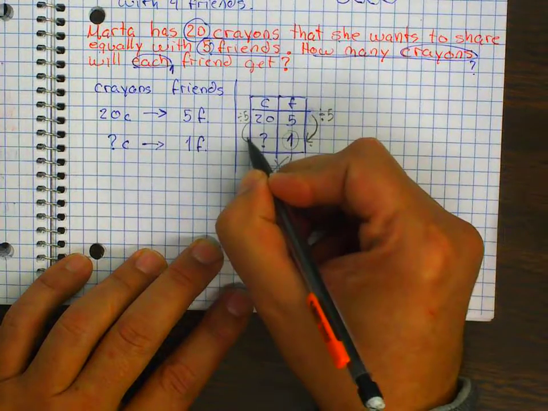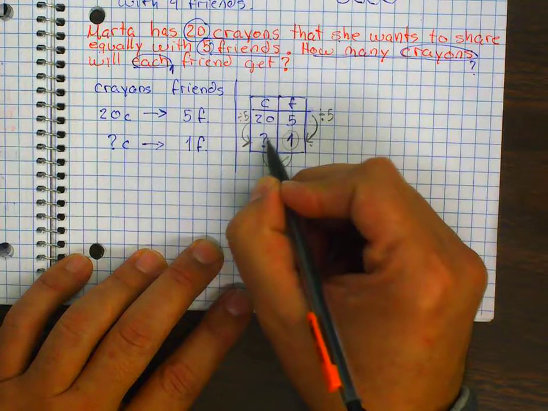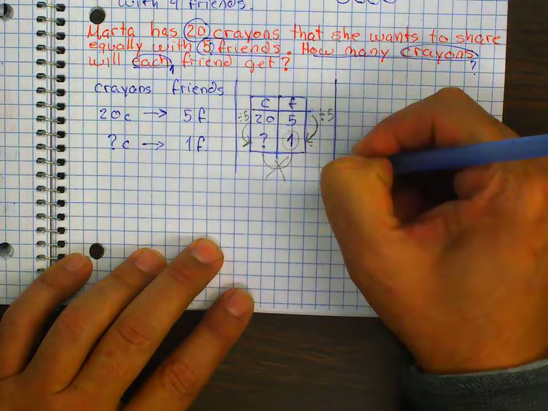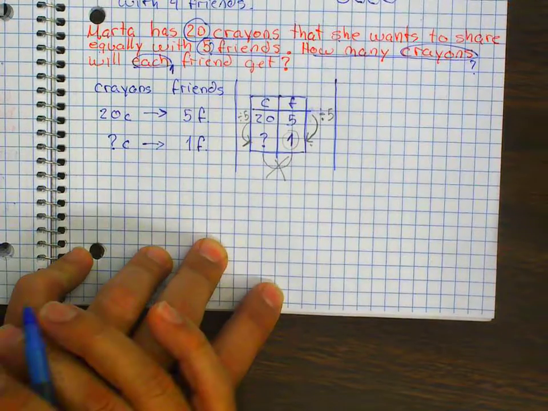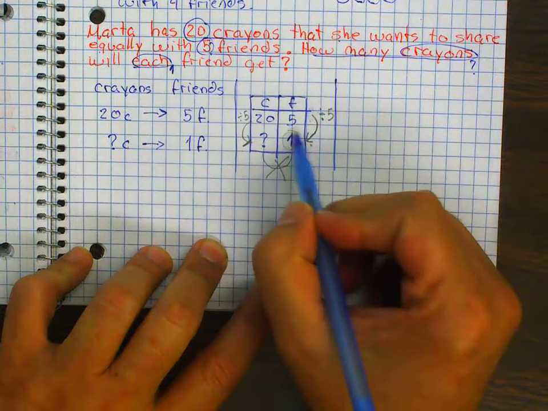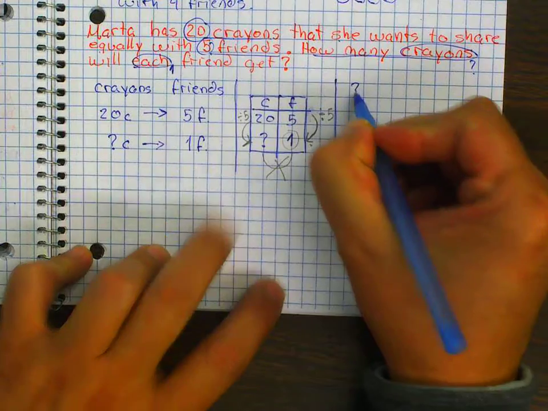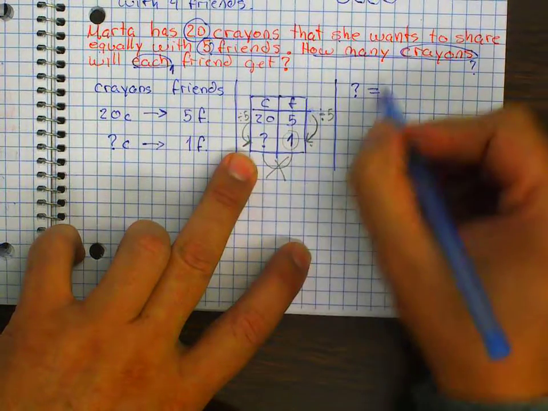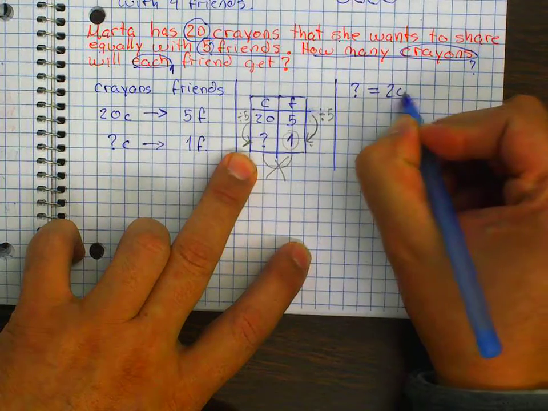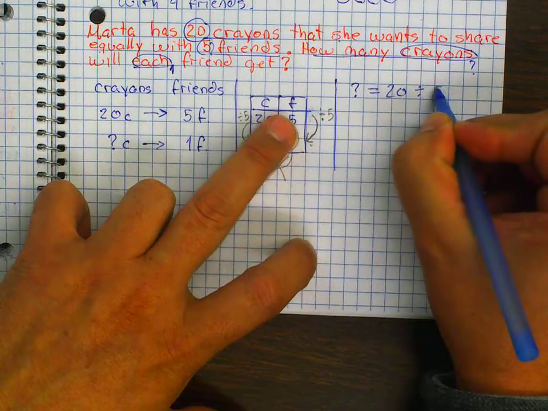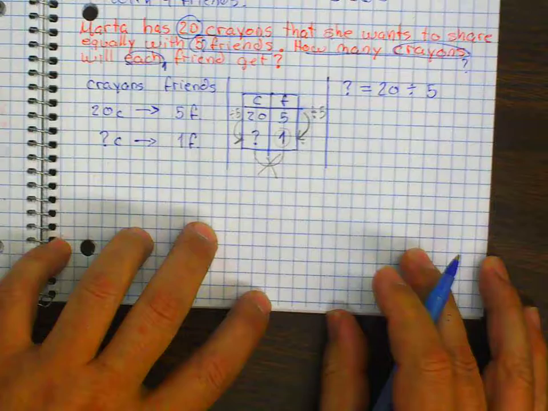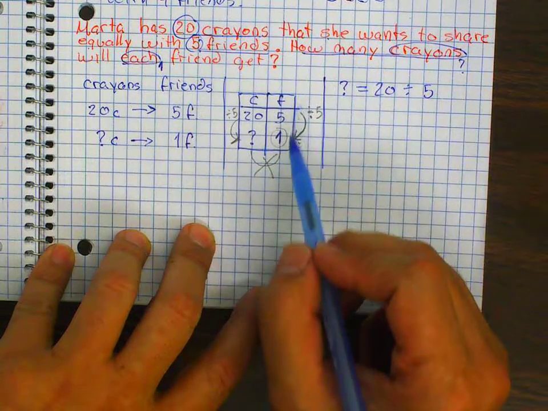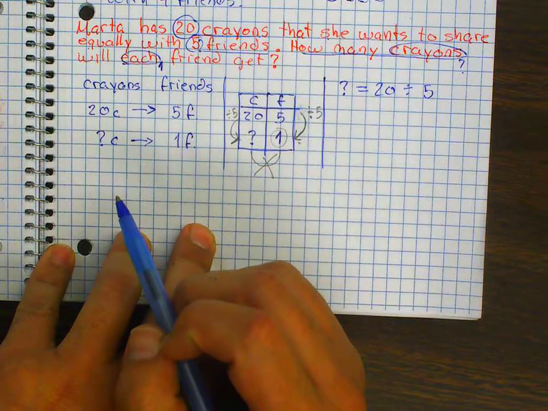So 20 divided by 5 will give me that number that I don't know yet. So, to figure out how many crayons each friend will get, I'm going to divide my 20 crayons by my 5 friends.